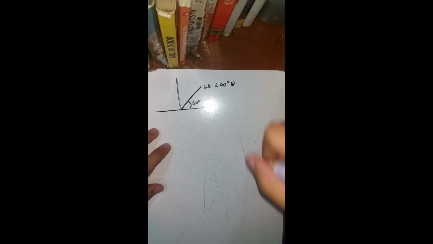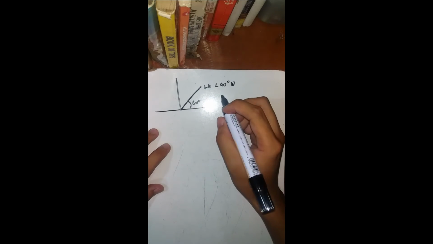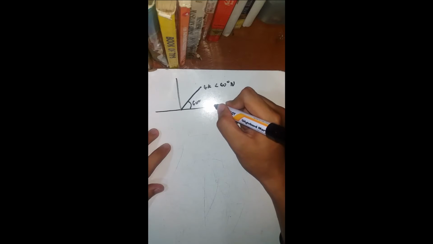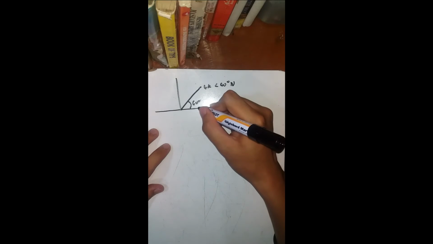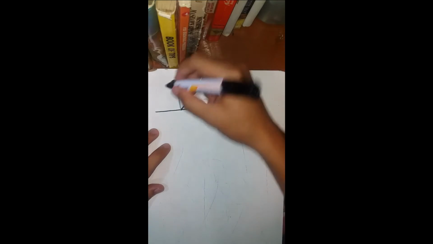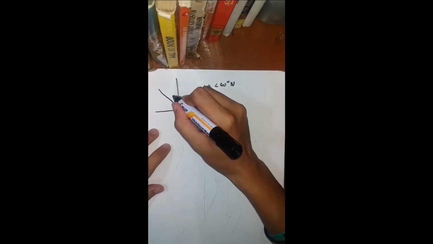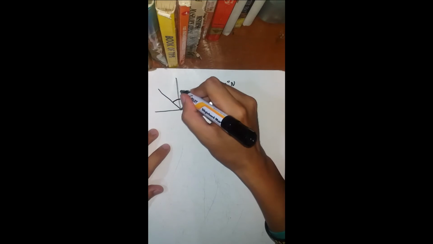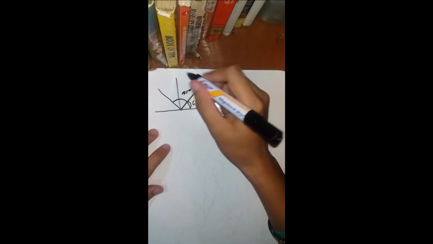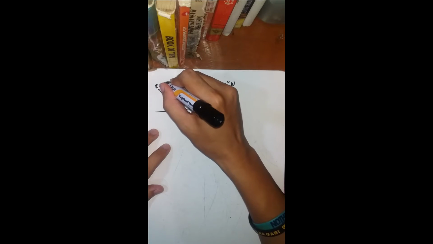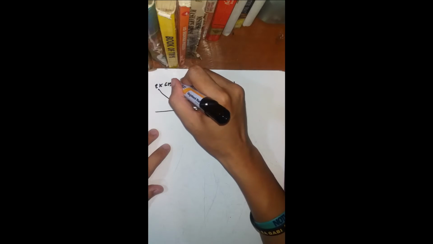Then you have your 45 degrees. From your base, this is our reference. So let's put here, this will be 135. So at this point, we have 2k at an angle of 135 degrees.